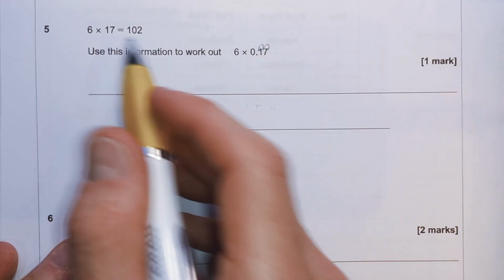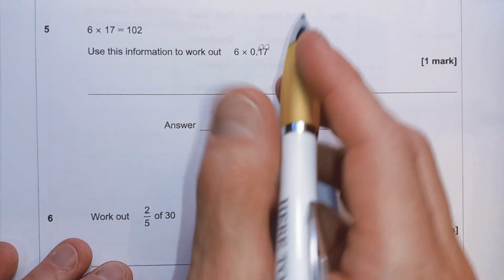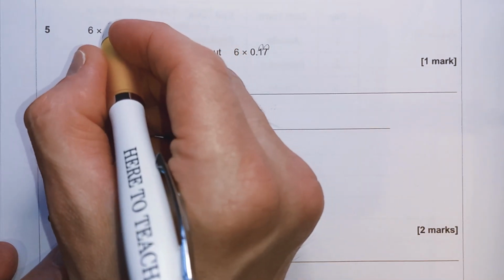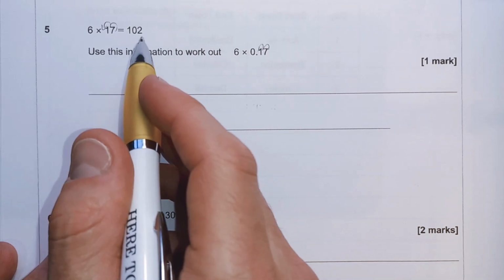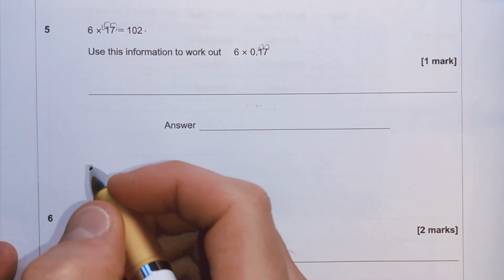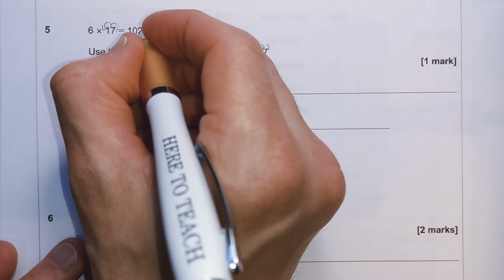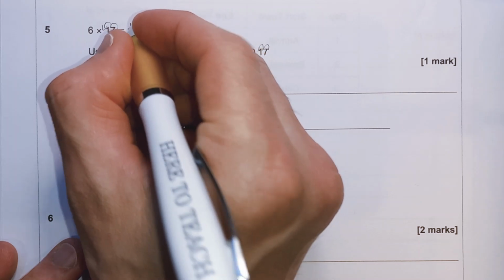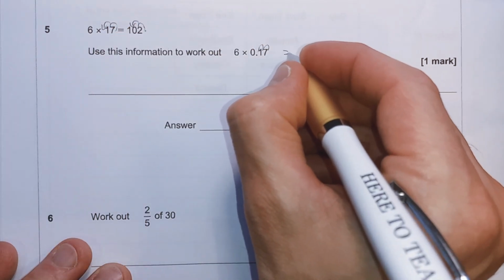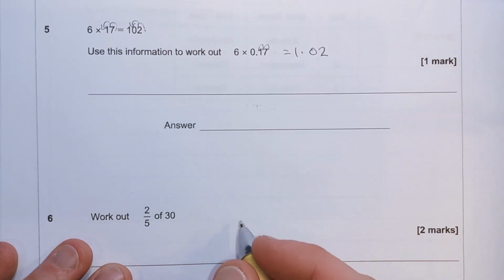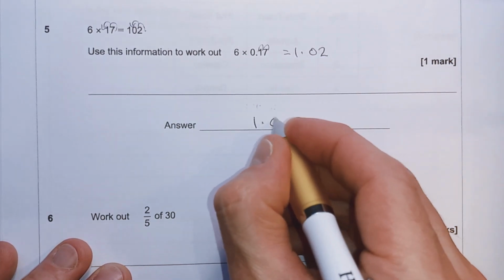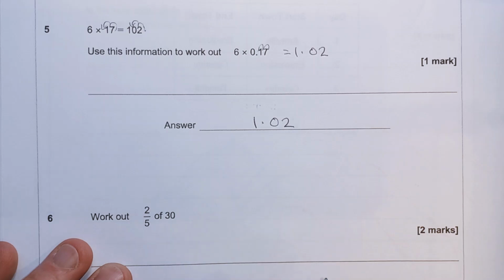So to get from 17 to 0.17, we're moving it 2 places in that direction. Okay, so we just need to do the same with the answer. We've got this sort of invisible decimal point at the end, move it 1, 2 places, and we end up with 1.02, which we can write on there.